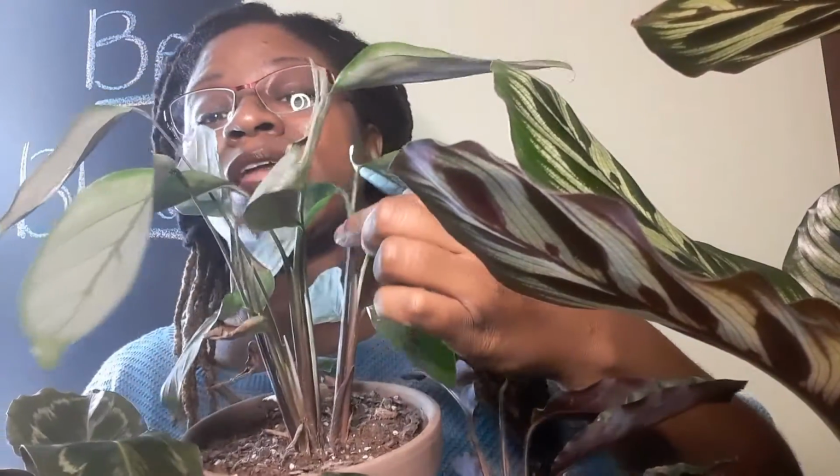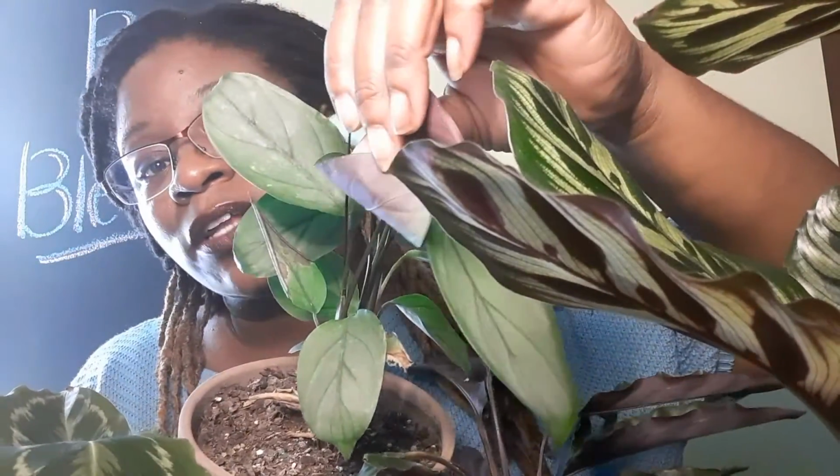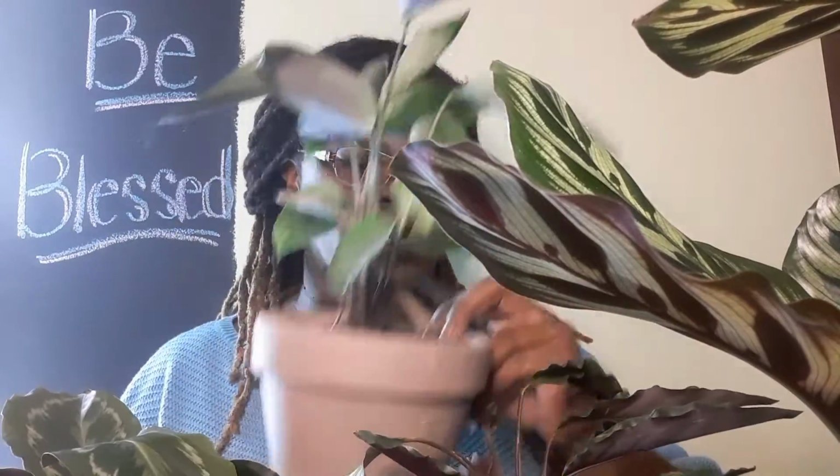Now this one again has the tall, thin petioles that you can see here. It has a bit of a red underside, just a wee bit. So I do keep these by a little bit more light. I actually keep these near my grow light. But this one's been doing pretty good. I haven't had to do too much to it.